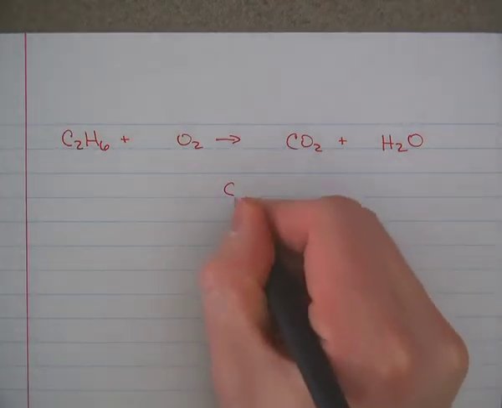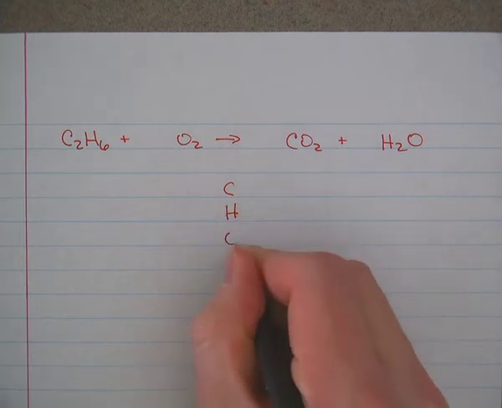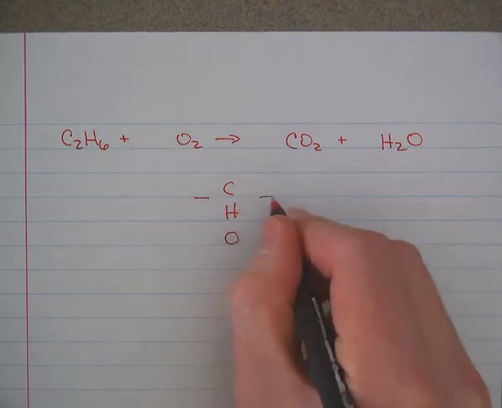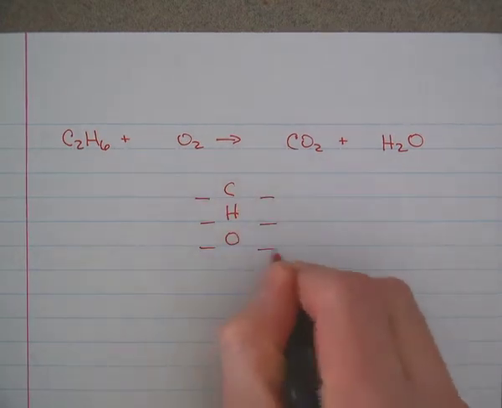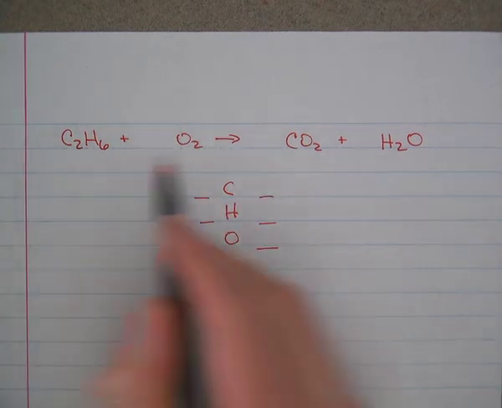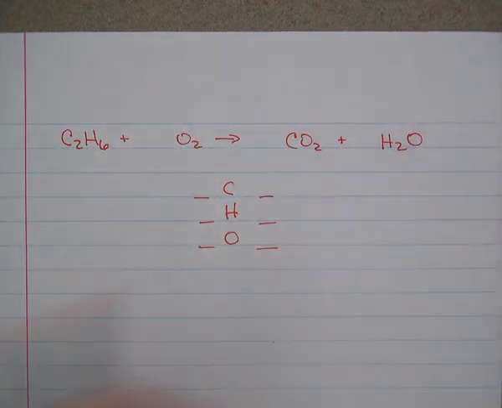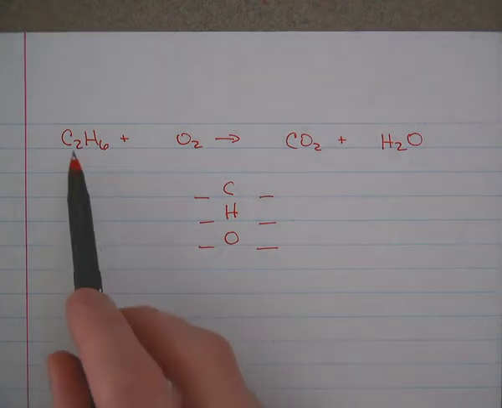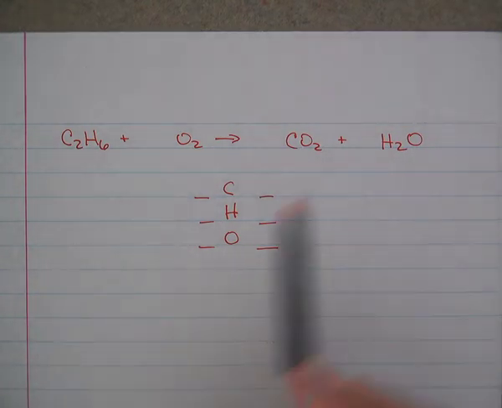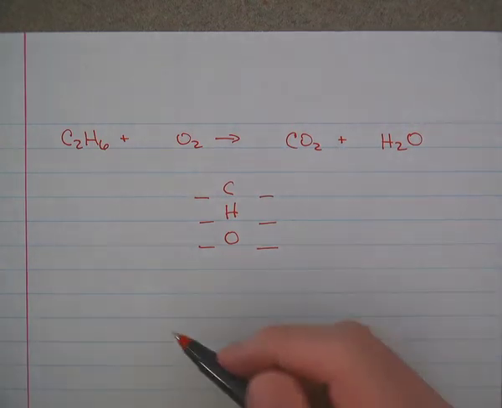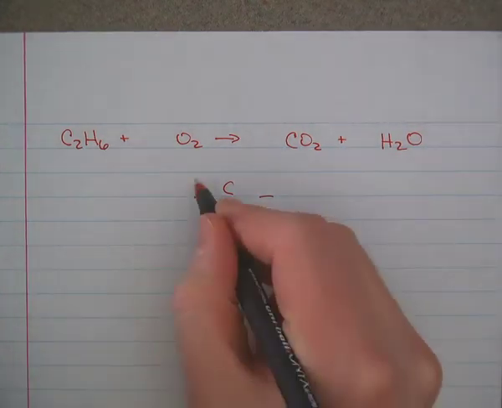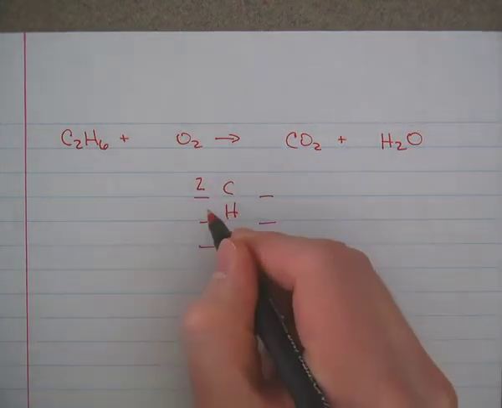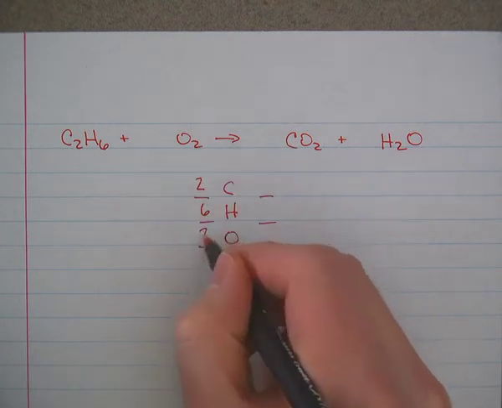Just like before, though, I'm going to use the same exact strategy I've been using. So I'm going to set up a table underneath to keep track of how many of each element I have on this side and how many I have on this side. And remember, an equation is balanced when the number of each element on this side equals the number of each element on this side. So on my left-hand side, I have 2 carbons, 6 hydrogens, and 2 oxygens.